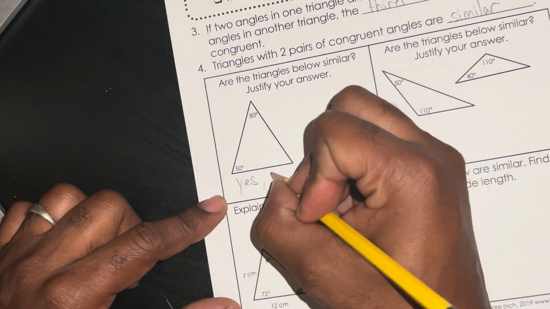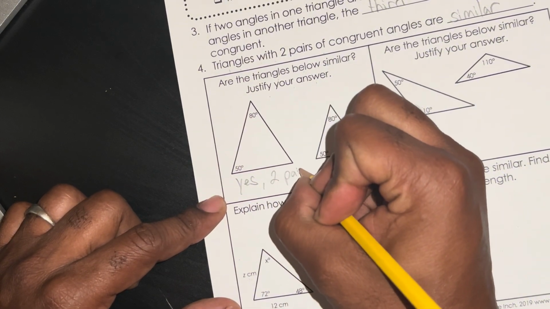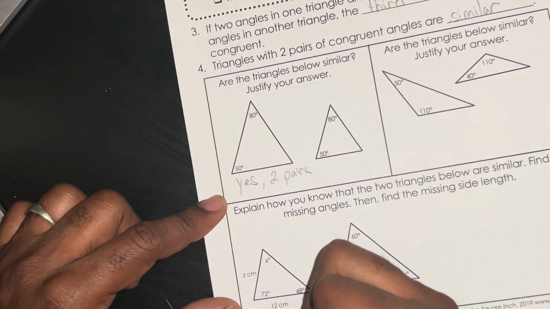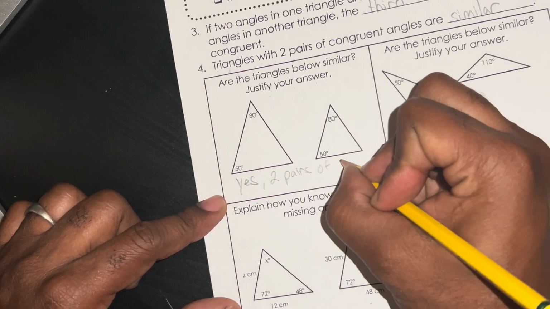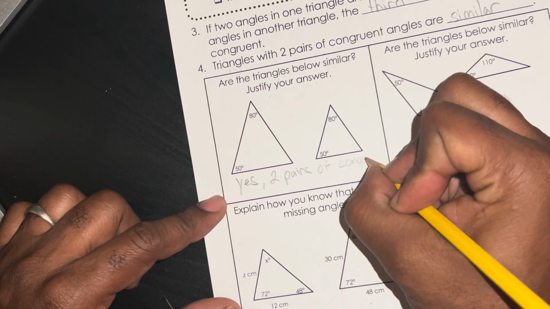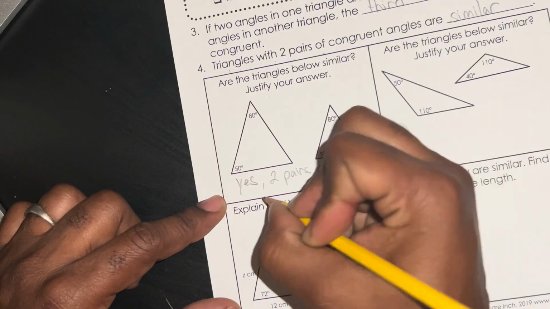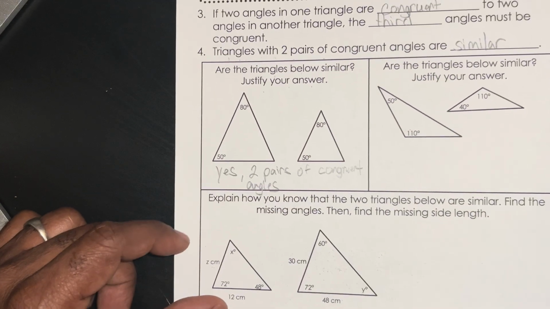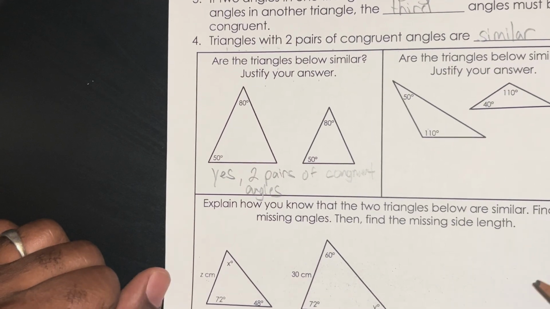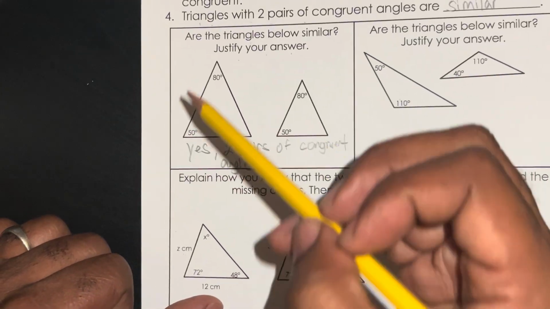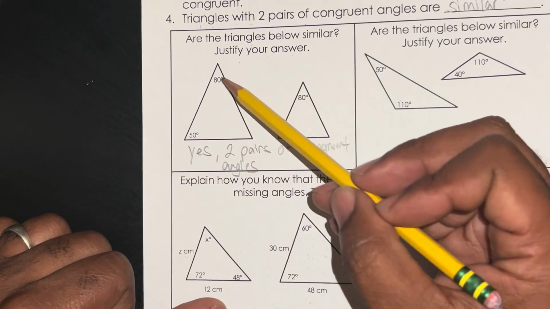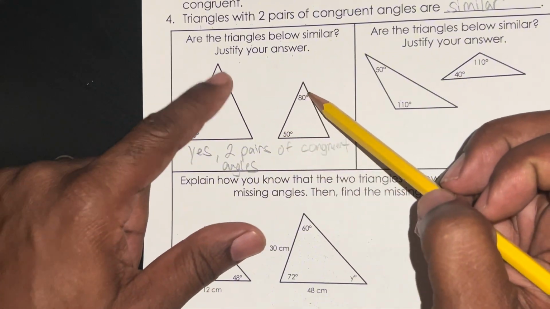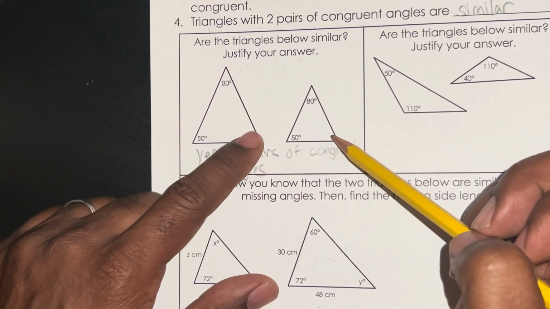Why? Two pairs of congruent angles. So they're automatically similar. And obviously if both of these are congruent, this third angle is going to be the same as well.